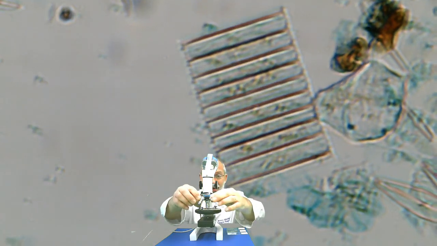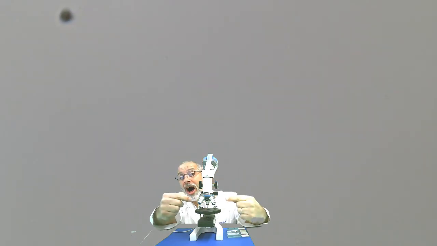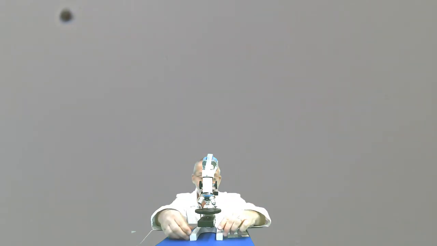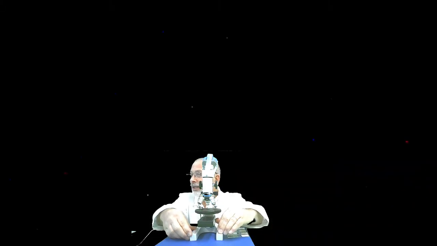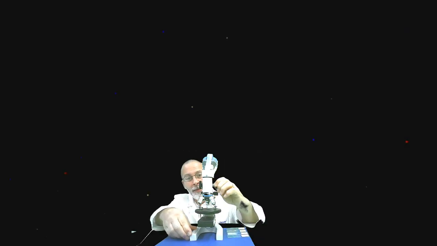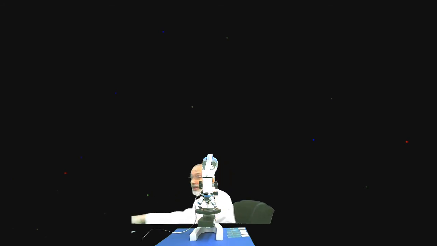All right, so I'm going to move it over to 40 magnification, which is also our low objective power. I'm going to turn my lamp off now, clickety-doo-dah, and I'm going to lower the body tube with the low objective power. I'm going to go get the case, or rather the cover.